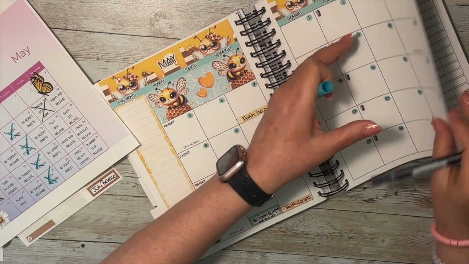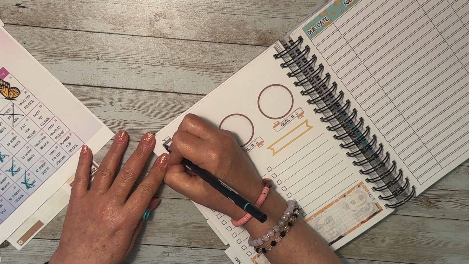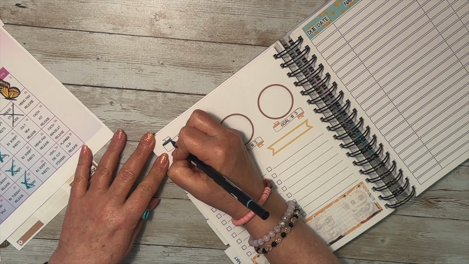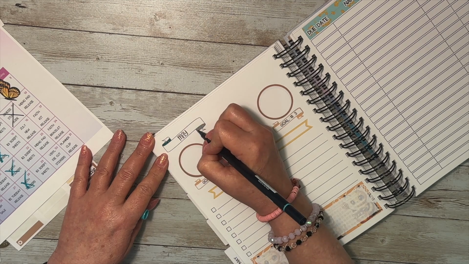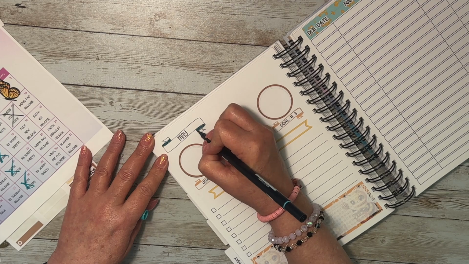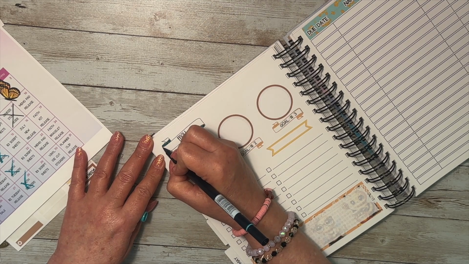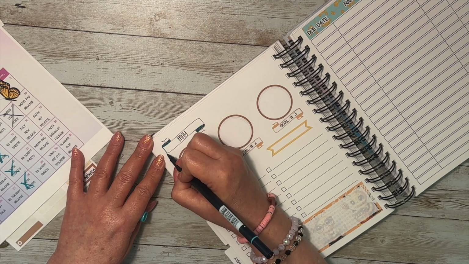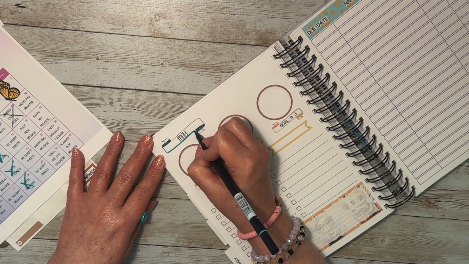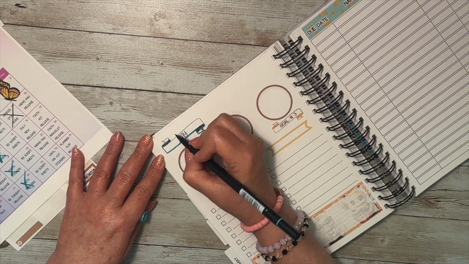Oh, real quick, the reason why I have out this Tombow is because I'm just going to color in this part of the banner. It was one of the reasons why I did these types of banners, because I think they look pretty cool. Let's see. Hopefully I'm not shaking. And I'm not worried about being perfect. I just want to give it a little bit of color.